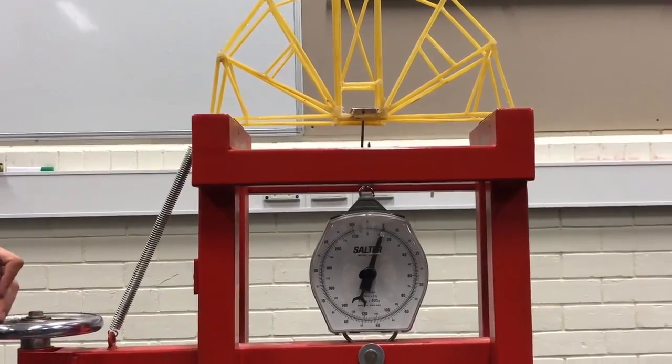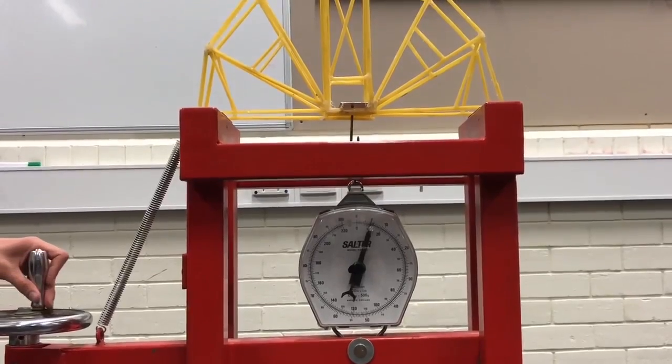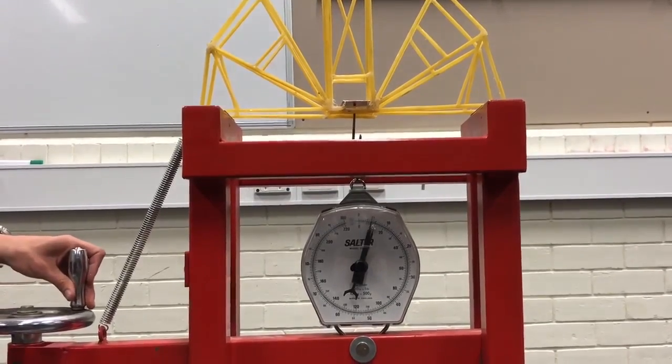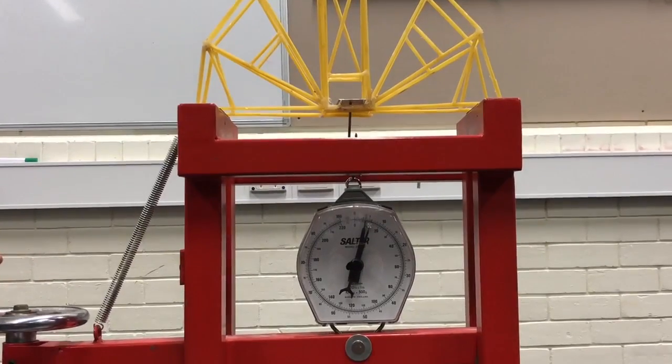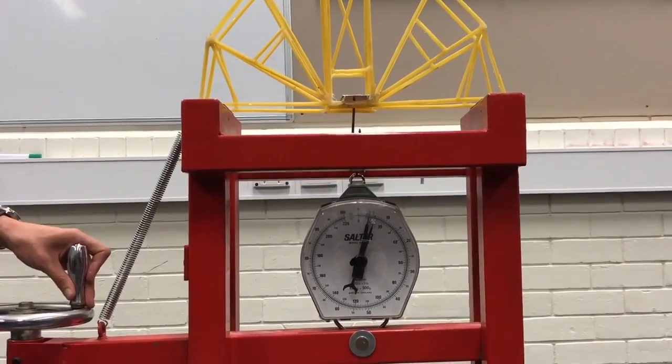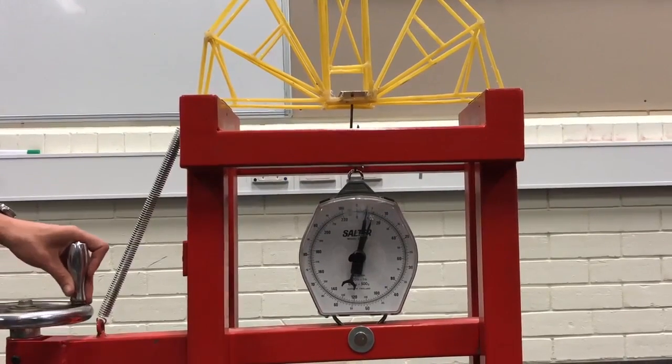When this test commenced, the beams began to flex again. However, this time the upper sections of the bridge began to twist. The bridge held approximately 6 kilos before these upper members began to separate at the superglue joints. As our bridge weighed 175 grams and carried 6 kilos, our load to weight ratio was 34.29.